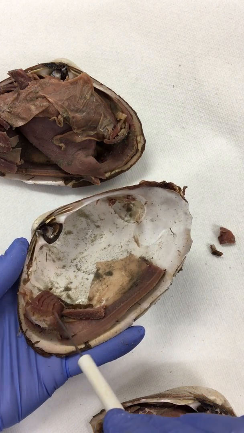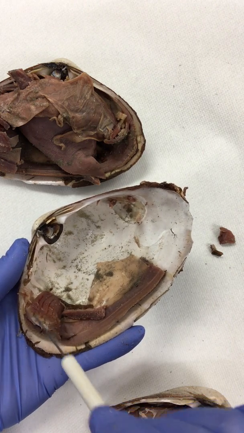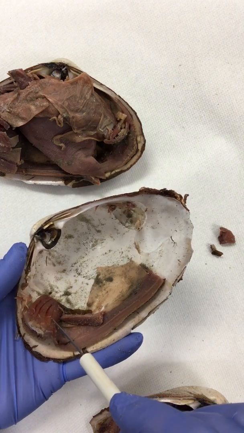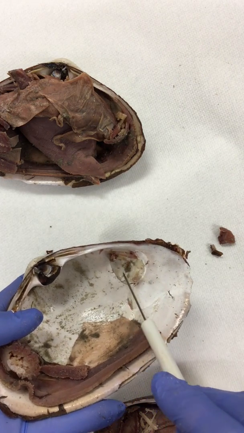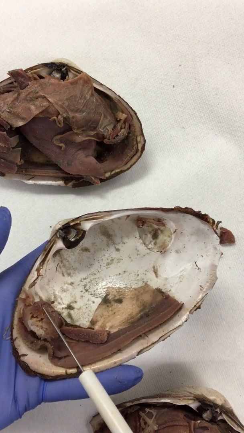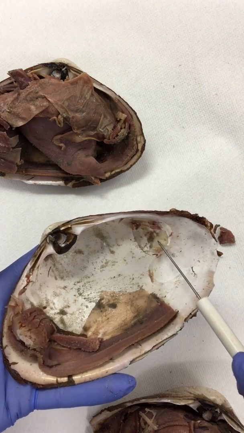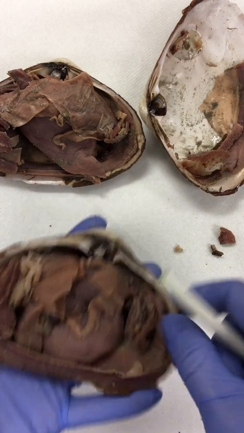And then we have some muscle here, and we know that it's muscle because it frays, because those are the muscle fibers that you can see, similar to what you would see if you were eating carnitas pork. This right here is called a scar, and so this would be the anterior and posterior adductor muscles. This would be the muscle, and this would actually be the scar itself. Let's put this aside and look at this one right here.